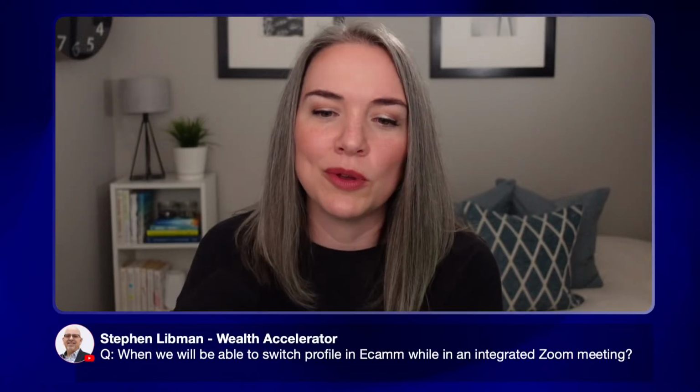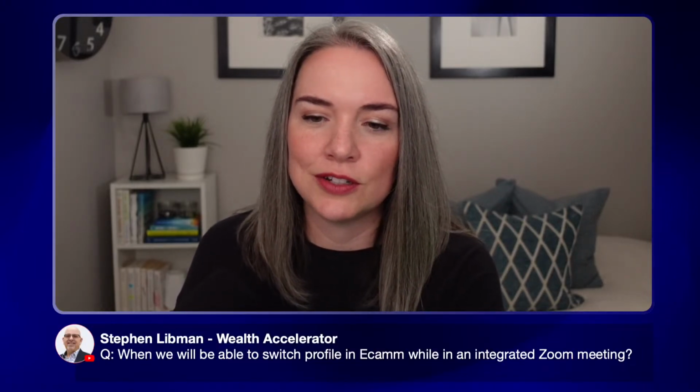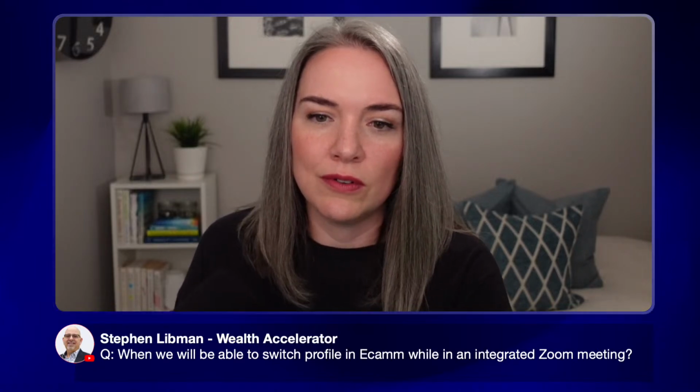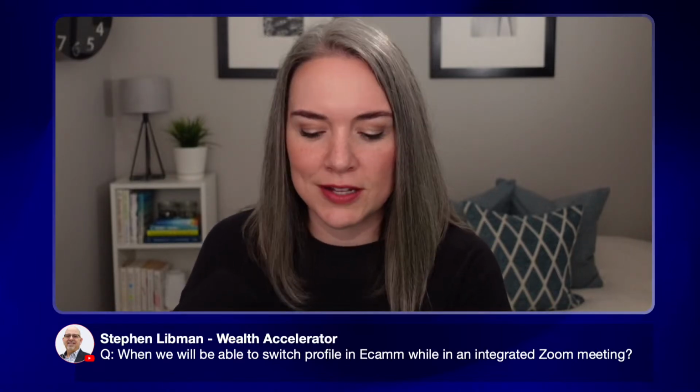And let's see. I see the question, when will we be able to switch profile in Ecamm while in an integrated Zoom meeting? I'm going to refer that to our friends in the chat who might know more than me. This is all very new. It's not even officially released. It's in the beta version, so it is accessible. You can start using it, but it is not fully baked. It will be, and then it will be released to everyone. This is something on the Pro plan, just like the virtual camera, so it's not going to cost extra to have this integration. It is part of the Pro plan.